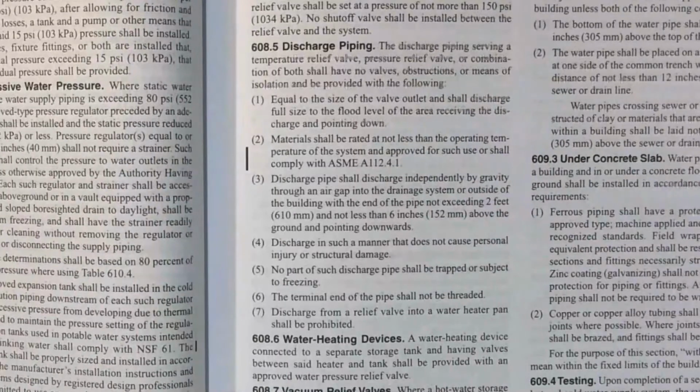The discharge piping serving a temperature relief valve, pressure relief valve, or combination of both shall have no valves, obstructions, or means of isolation and be provided with the following: equal to the size of the valve outlet and discharge full size to the flood level of the area receiving the discharge and pointing down. So it has to be the same size as the temperature relief valve. It needs to run undiminished to the discharge point and pointing straight down, not up.